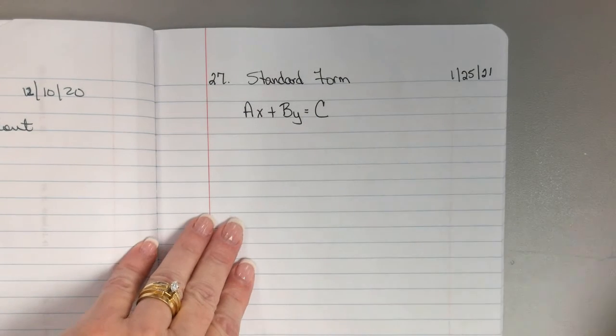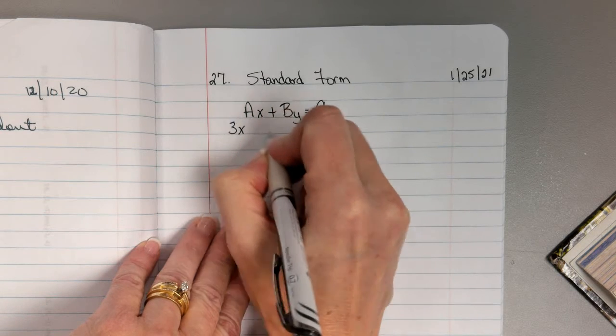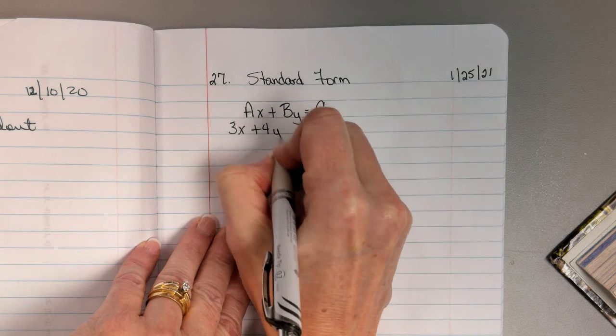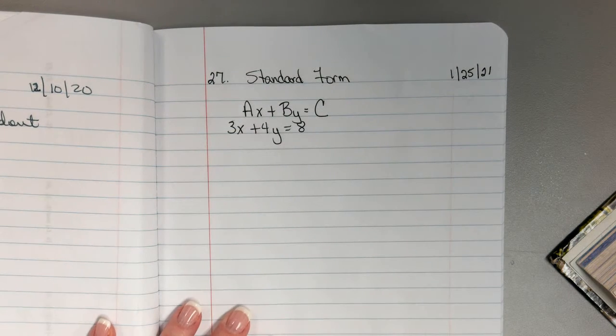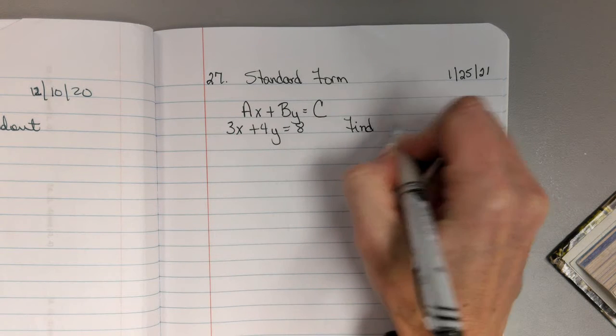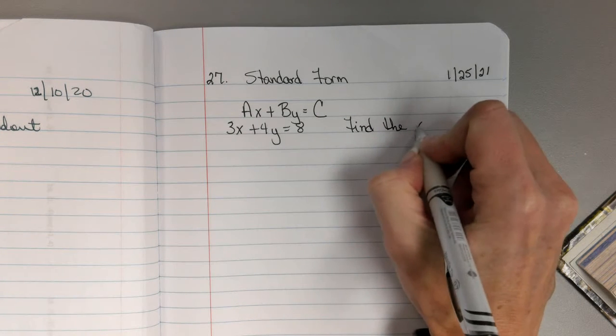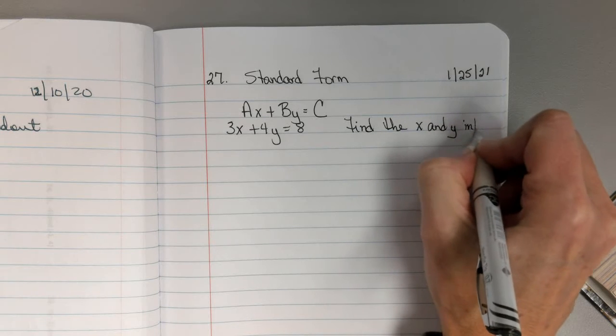So if I was given, let's say, 3x plus 4y equals 8, and my directions said to find the x and y intercepts.